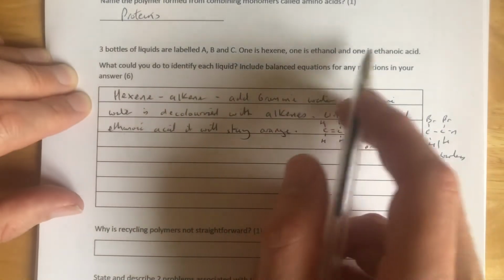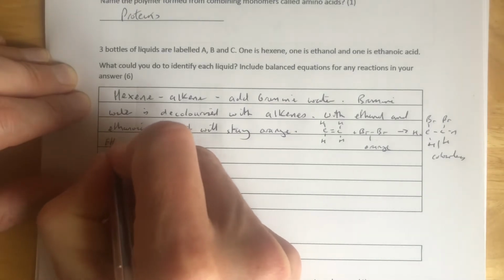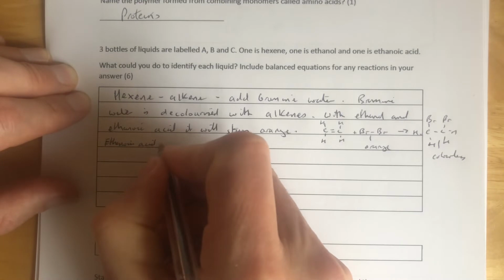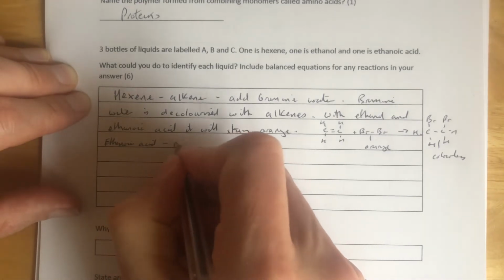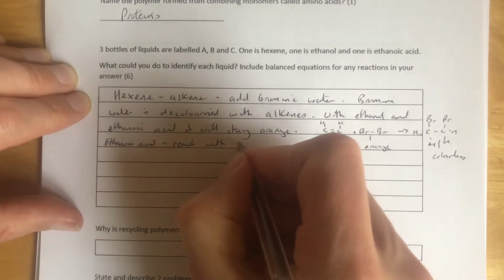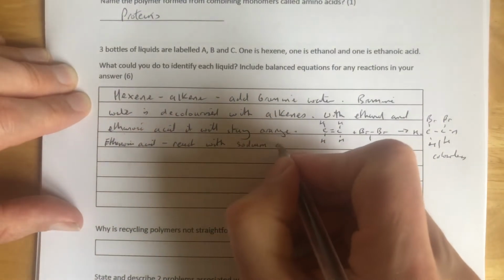Right, next one. Should we do ethanoic acid next? Ethanoic acid is an acid. So let's react it with something like sodium carbonate. If we react it with a metal carbonate.